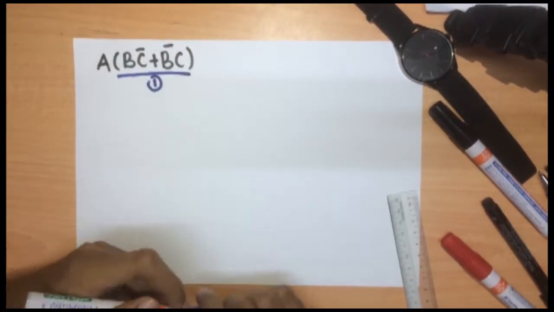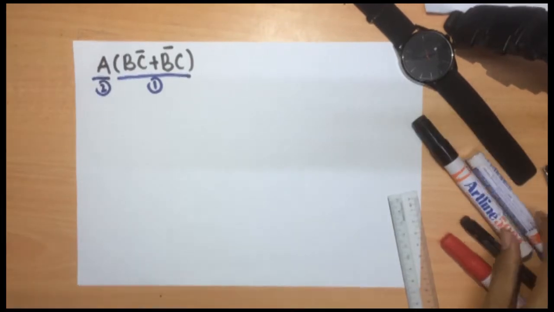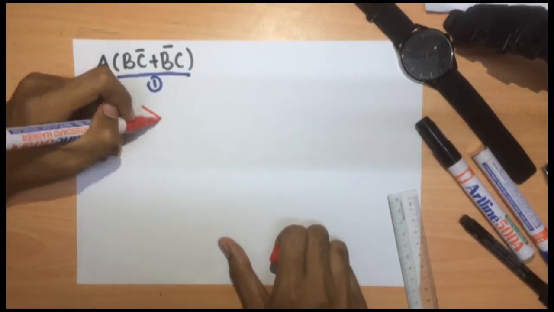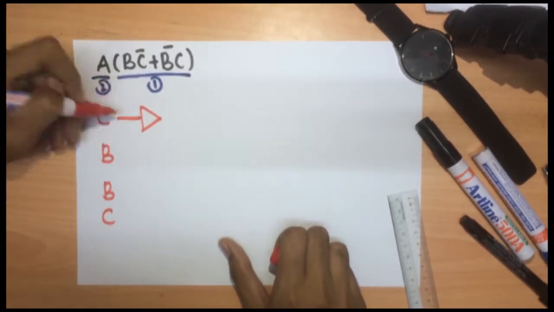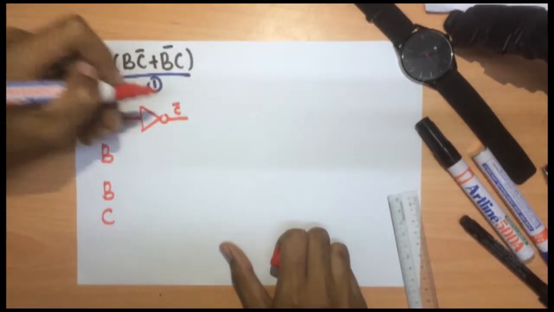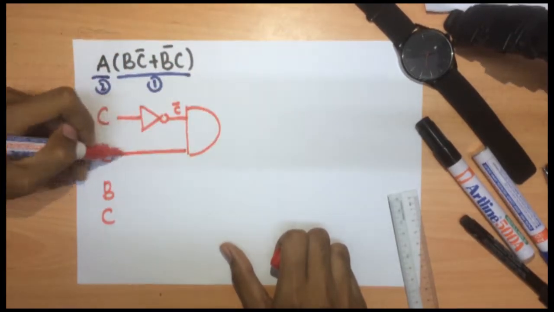Okay, next is to draw the graphical symbol. Let's label it first. For B not C or not B C, we label it as 1 and A as 2. First, draw the graphical symbol of not C and meet it with the B, and draw the AND symbol.